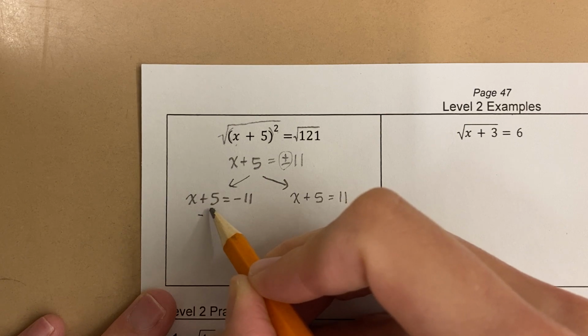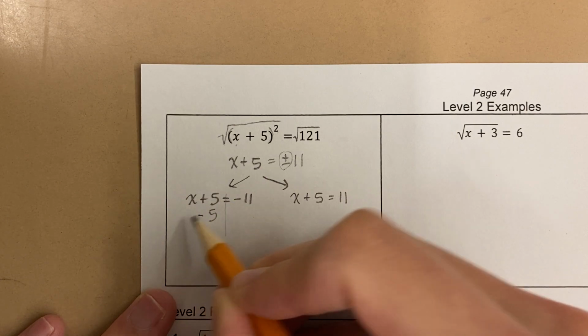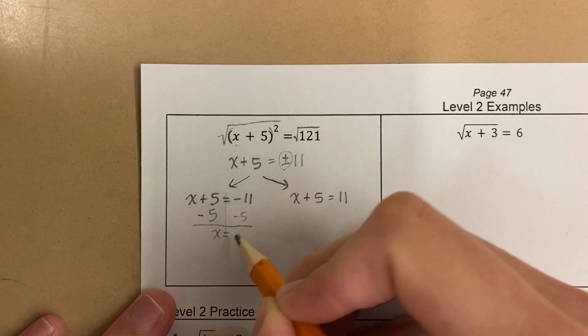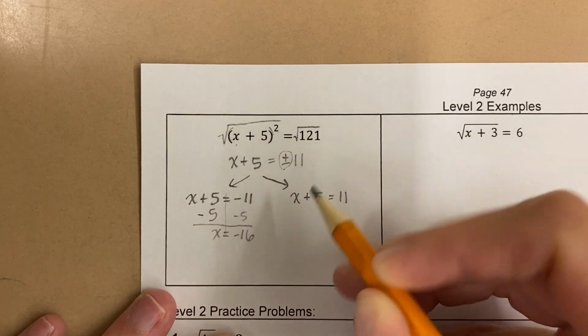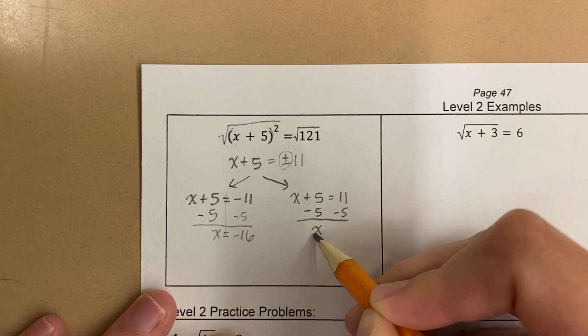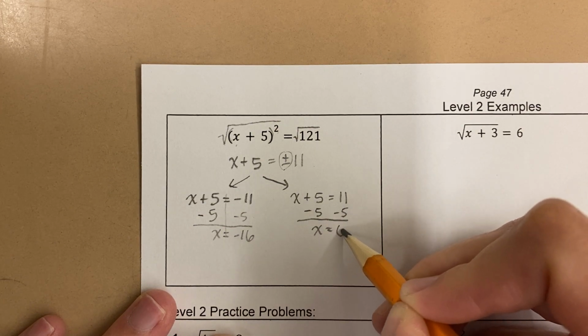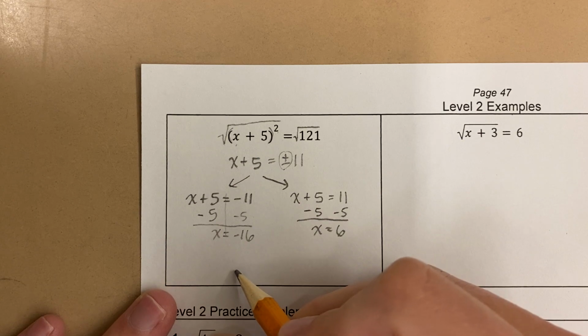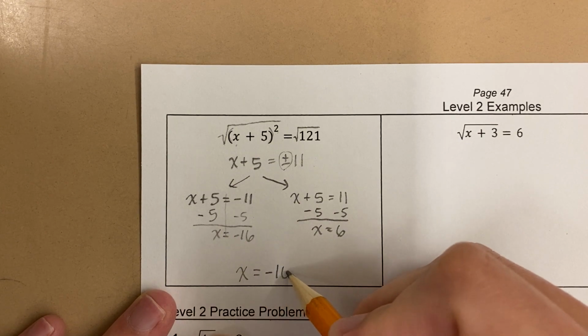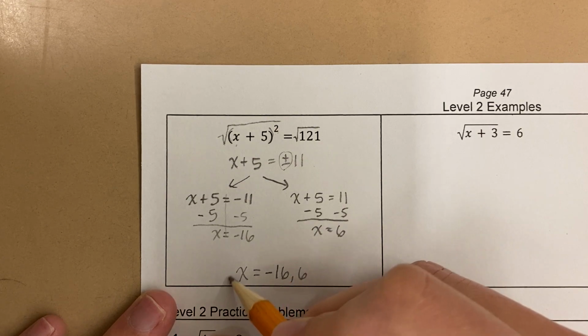And I'm going to go ahead and solve, right? Look, I need x by itself, so I'm going to subtract 5 on both sides. Negative 11 minus 5 is negative 16. 11 minus 5 is 6. So my two answers, and I'm going to write them from least to greatest, is x could be negative 16 or 6.